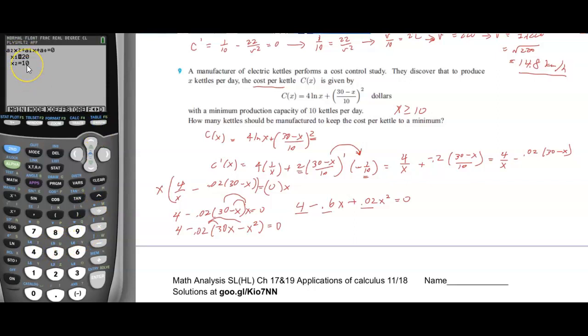And our answers are 20 and 10. So we don't know which one of these is a minimum and which is a maximum. How do we figure out which one's a minimum and which one's a maximum? We could take the second derivative, and we'll get negative 0.6 plus 0.02 times 2x, which would be negative 0.6 plus 0.04x.